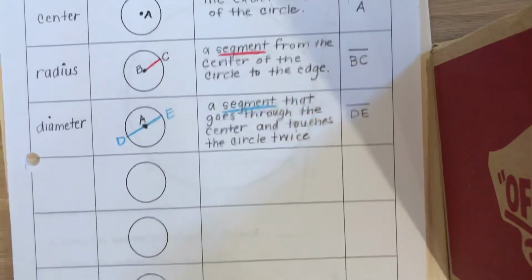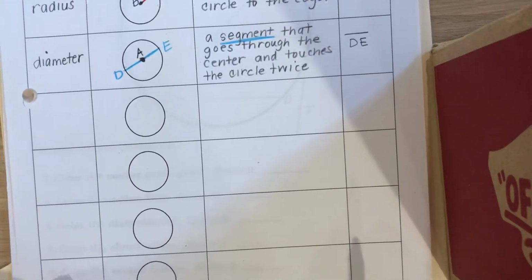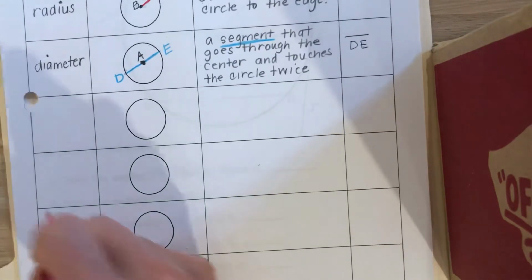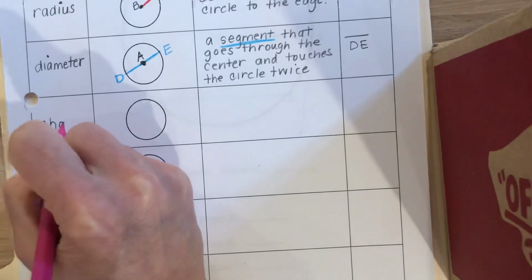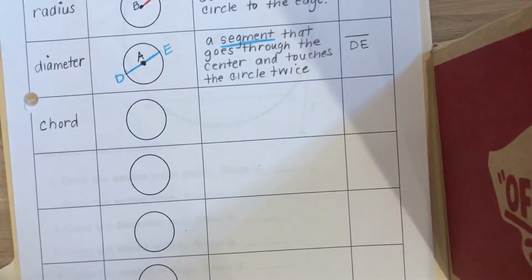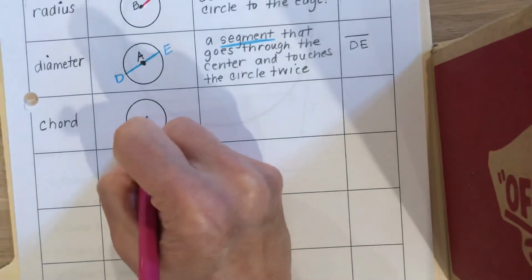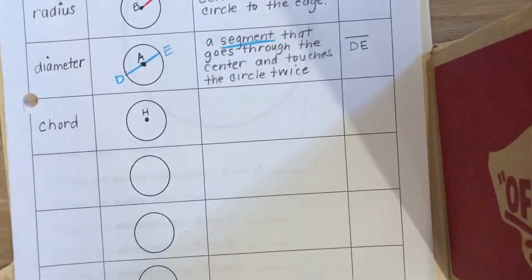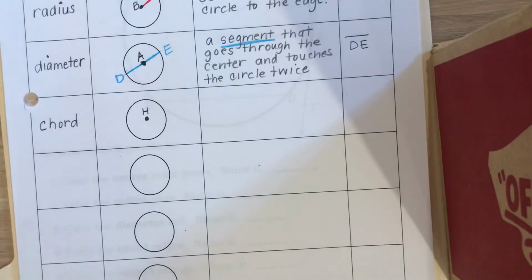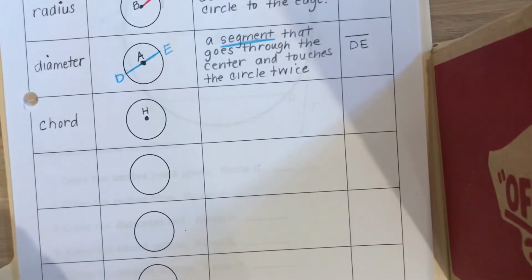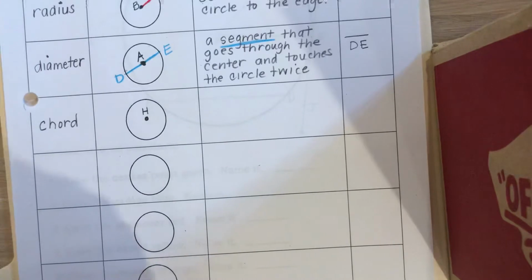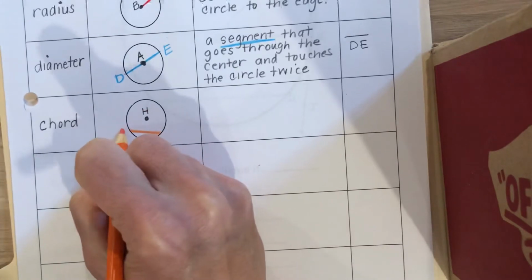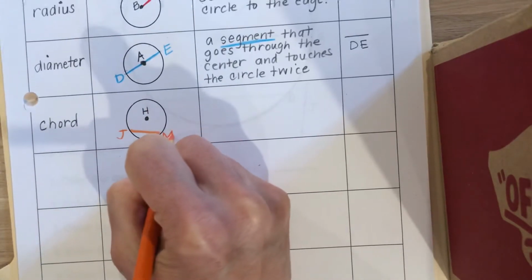All right, let me shift my paper up a little bit. Okay, what follows a diameter is a chord, and it's spelled C-H-O-R-D, but we pronounce it chord. So I'm going to put a center point in the middle here. I'm going to call that center point H. And what a chord does is it touches the circle twice, but it doesn't have to go through the middle of the circle at the center point. This is an example of a chord. And I'm going to call that JM.